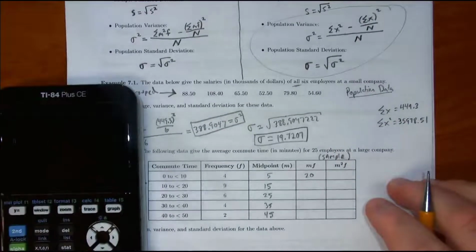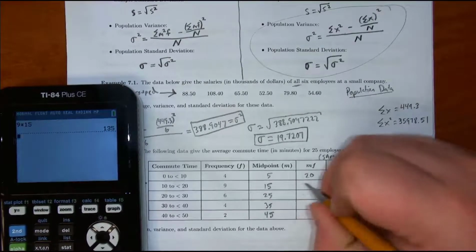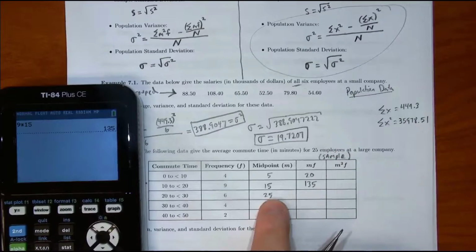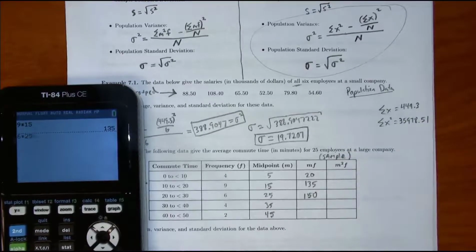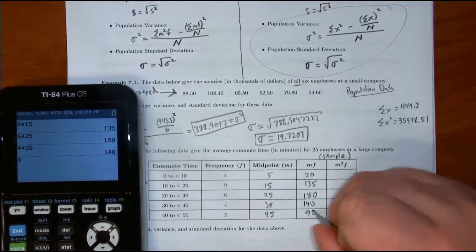Okay. 9 times 15, I don't remember exactly. 9 times 15, 135. 6 times 25, well, 6 quarters is what, $1.50? 6 times 25, yeah, and then 4 times 35 would be what, 140, I think. 4 times 35, yeah, 140. Then 2 times 45 is 90.